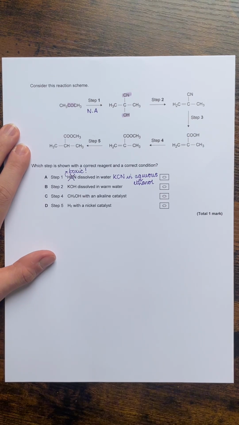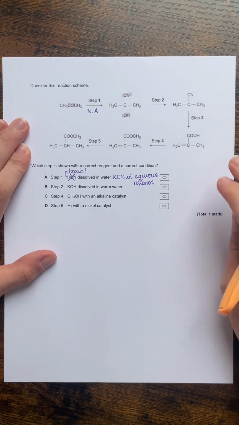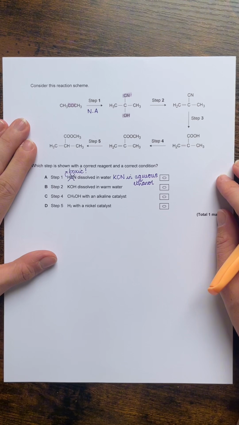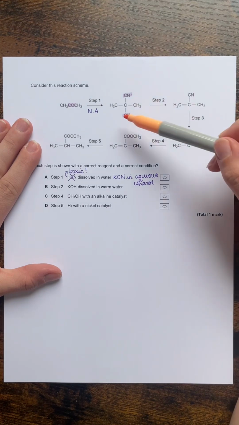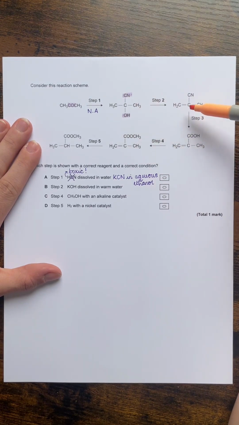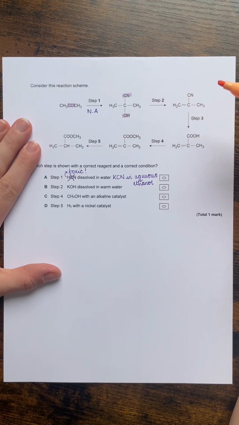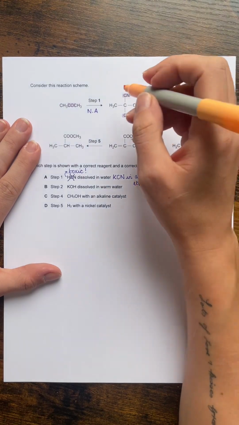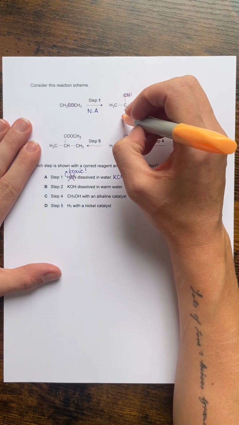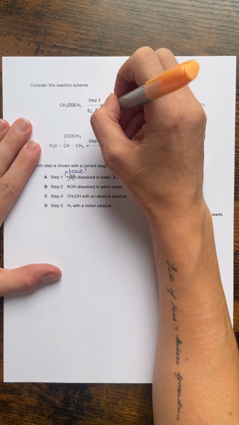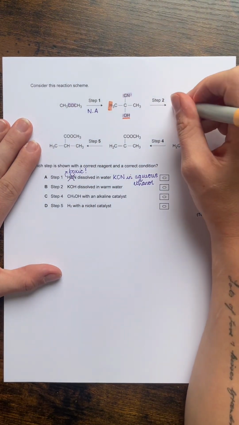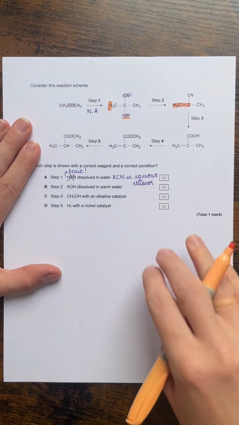So again, what has then changed from the product of step 1 to the outcome of step 2? We can now see that the OH is disappearing, and we've now got a double bond in between those 2 carbons, so we've got to get rid of the OH and a hydrogen off of that CH3 to then give us the double bond there.